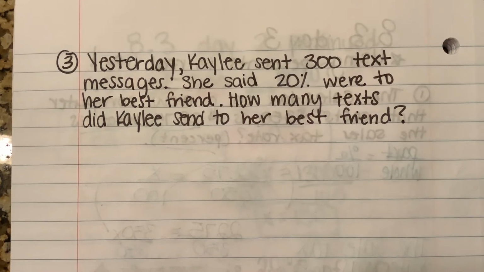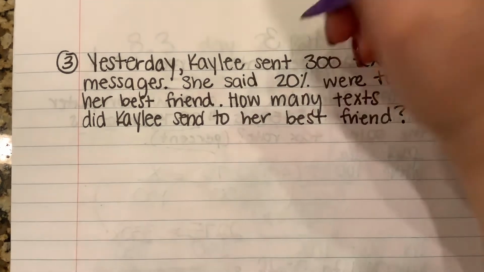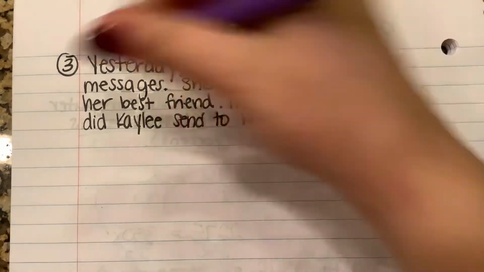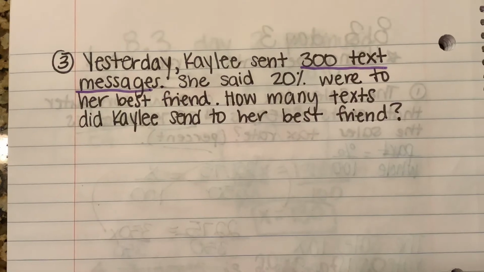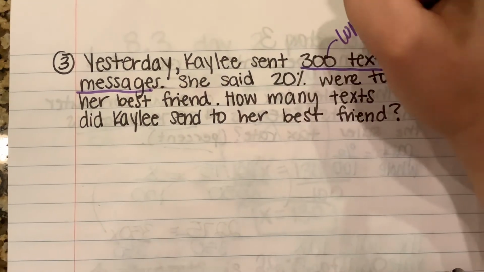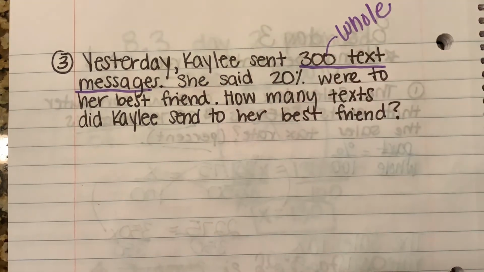Another real life problem. I hope you're not sending 300 text messages in a day though, because that is a lot of text messages. So she sent 300 text messages over the course of the entire day or whatever the time period was. So this is going to be our whole. And she said that 20% were to her best friend.